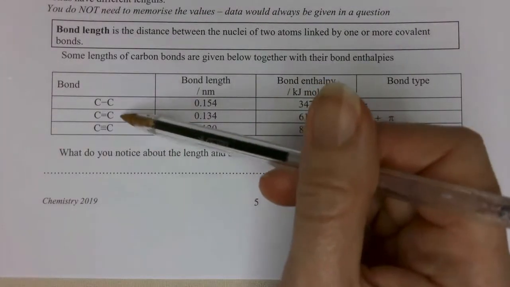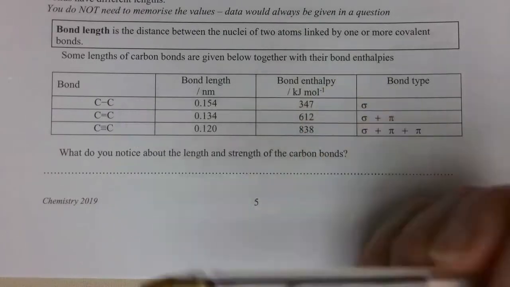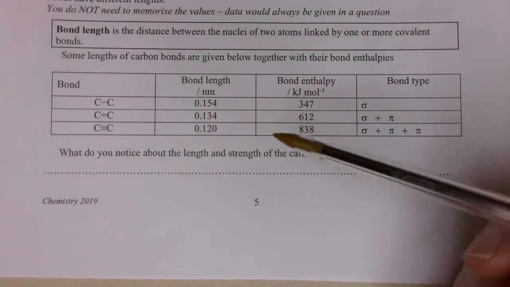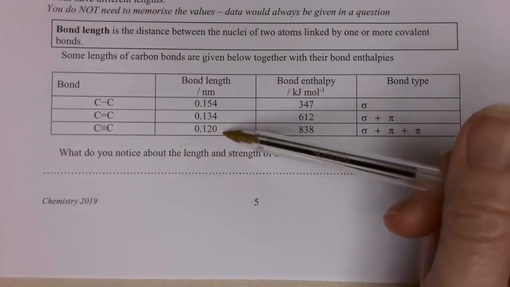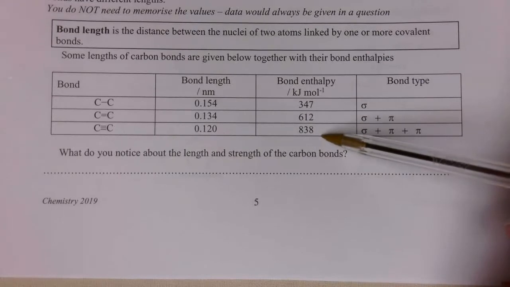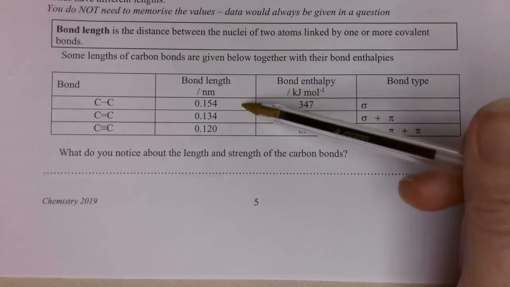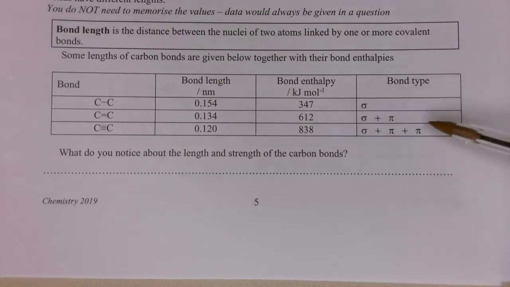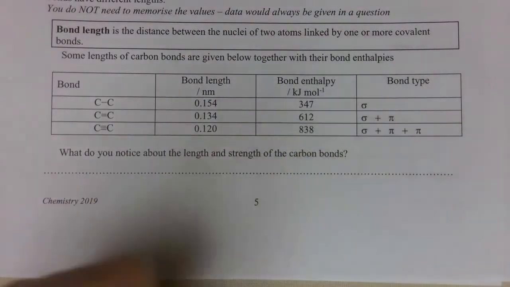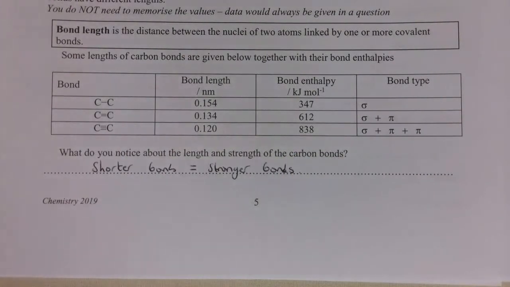So if we compare things where we've got the same atoms but we're just changing the number of bonds, you should see that a single bond is longer than a double bond, which is longer than a triple bond. And this also relates to the strength. So the shorter the bond, as we go down, the stronger the bond becomes. And in this case, I have a sigma and 2 pi for my triple bond. So we're back to our old favourites, size and charge, and in this case it's to do with size, so the shorter bonds means the stronger bond.